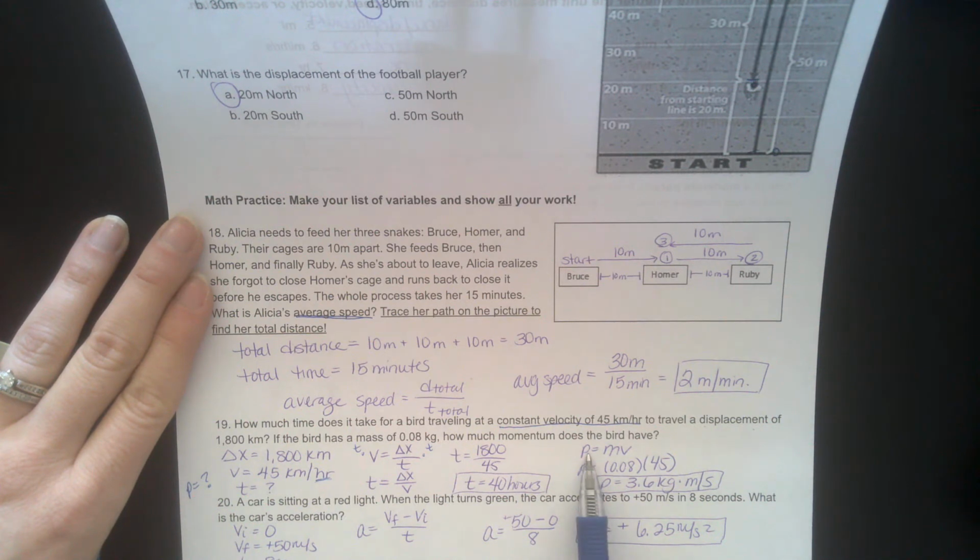For momentum, momentum is P, mass is M, velocity is V. So you have the mass times the velocity to give us 3.6 kilograms times meter per second.